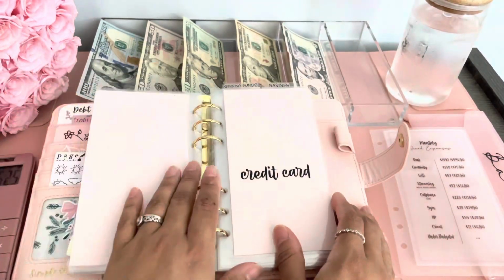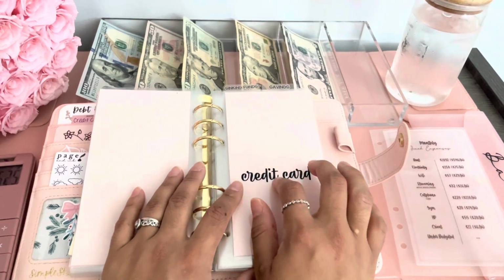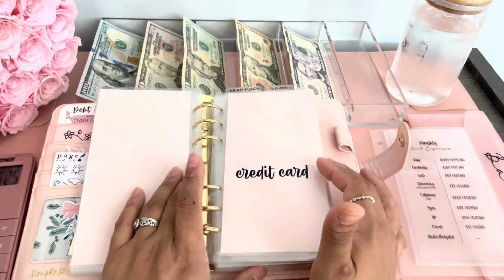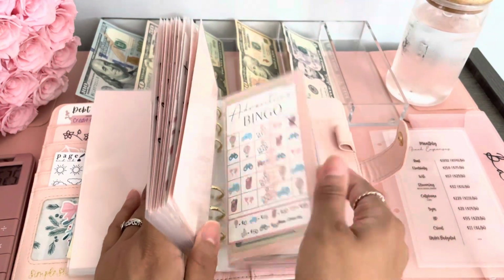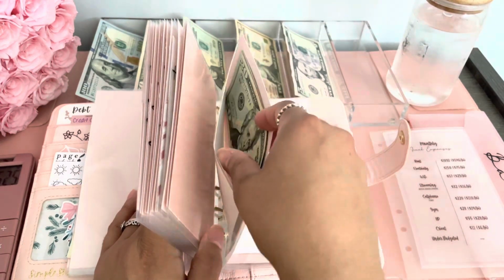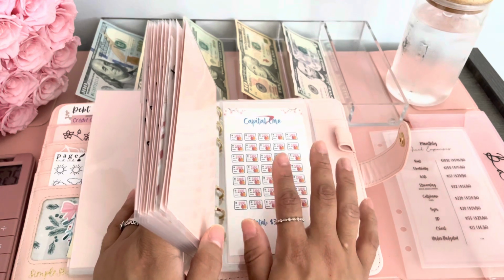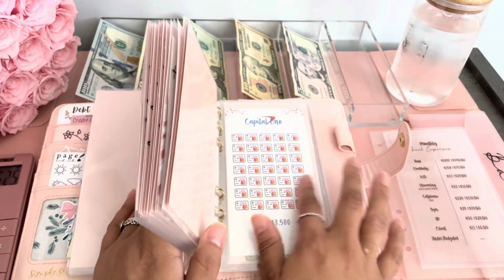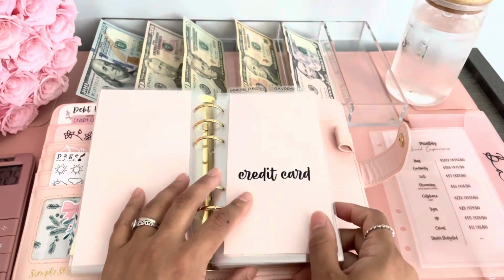Next, we have my credit card, and like I mentioned on my last video, I do make a minimum payment, and this is where I put the money. And then whatever I save for this one right here, like we have 25, this is going towards the whole amount, not the interest, to pay it down, if that makes sense.